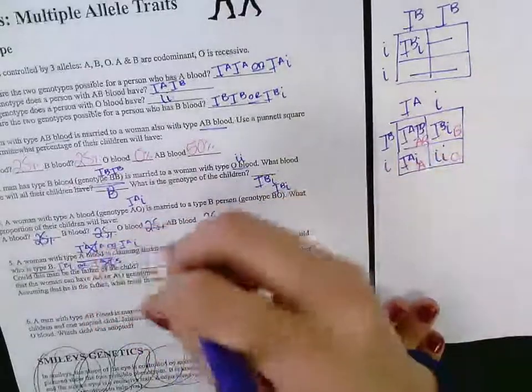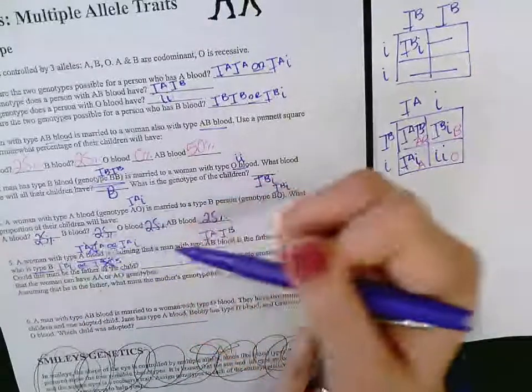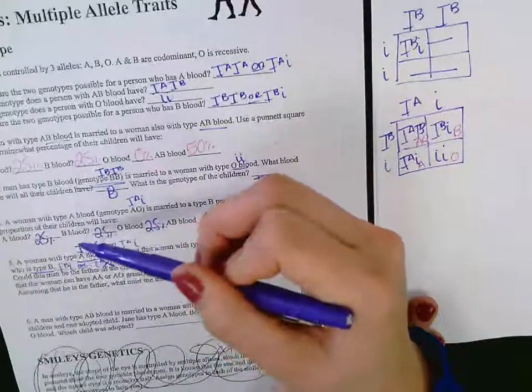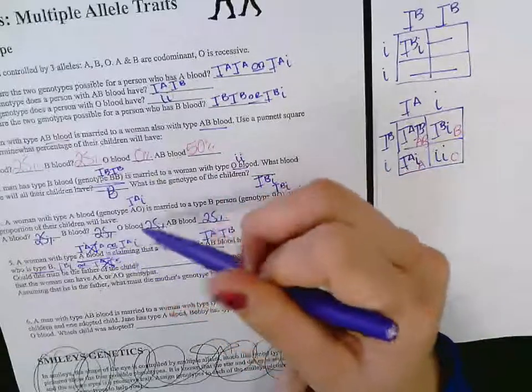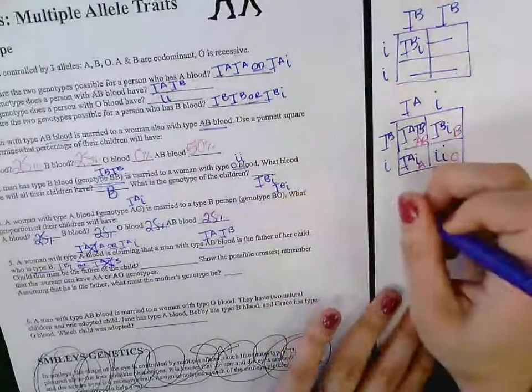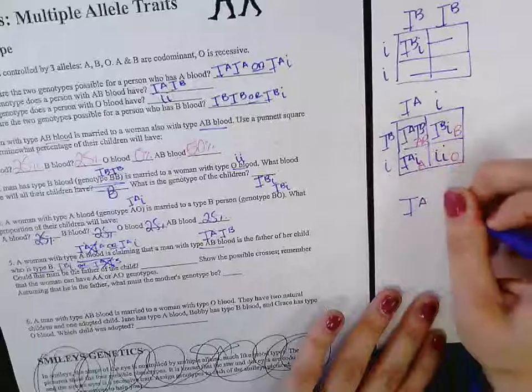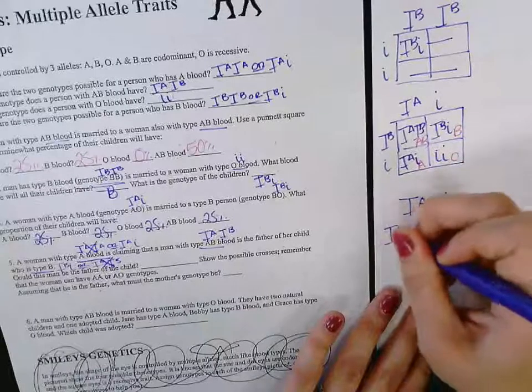If you didn't know how to fill it out the way I did, you could have also done 2 different crosses, with mom potentially being this genotype with this dad and mom being this genotype with this dad. So we're going to go ahead and cross. Mom is heterozygous for type A. Dad is AB.